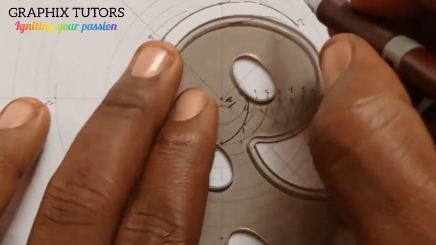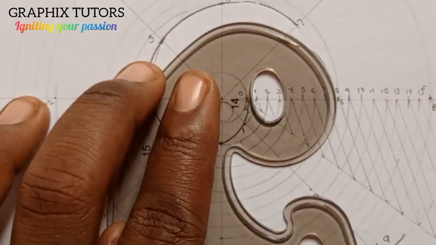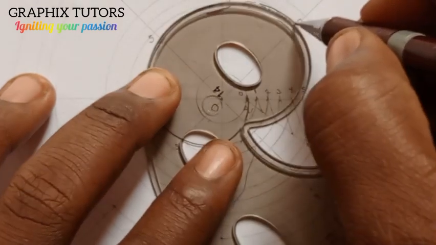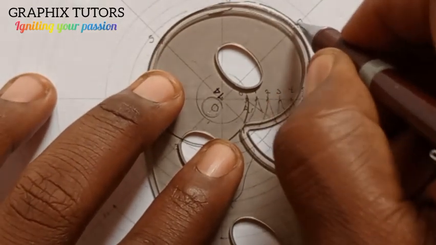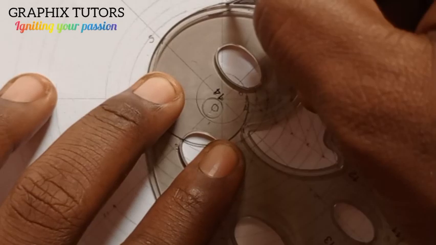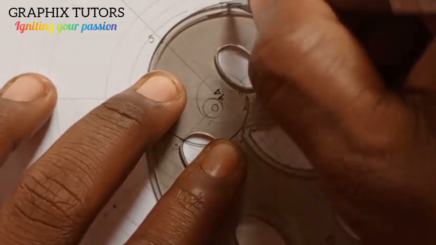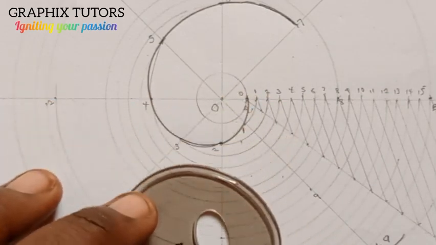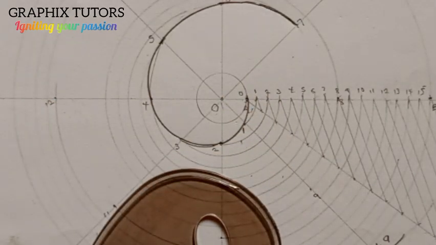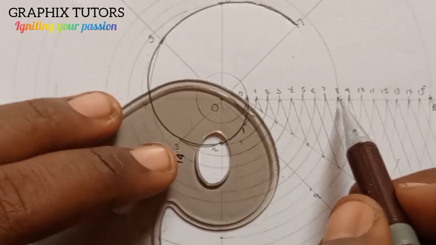I actually use that. Come in. So what we have there. Now the next one is 7 and 8.